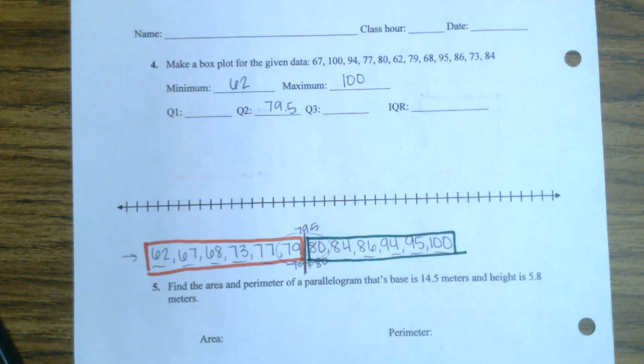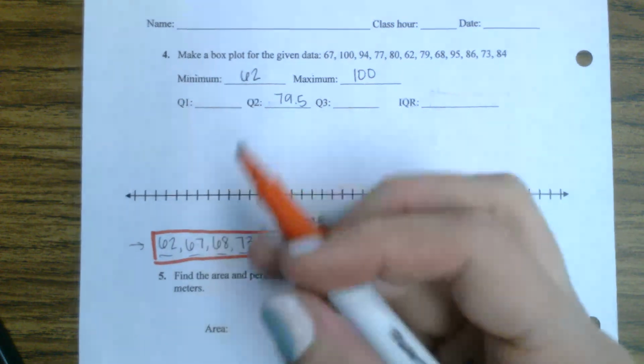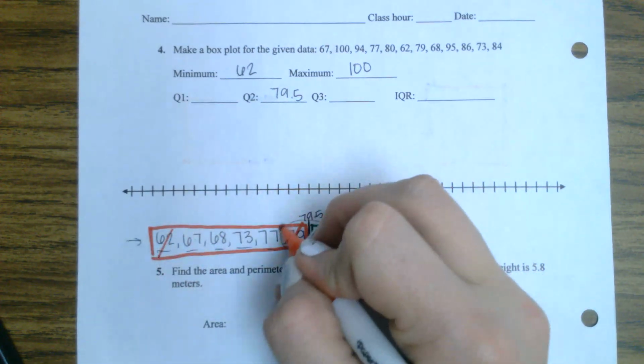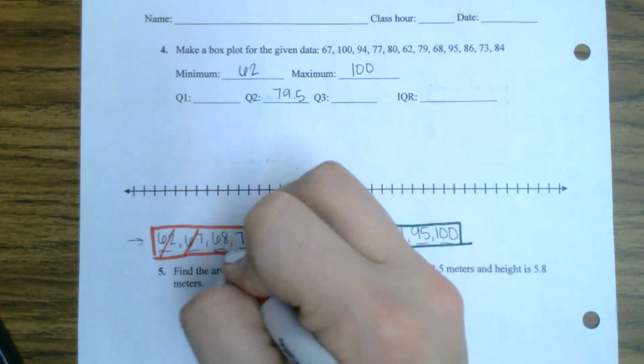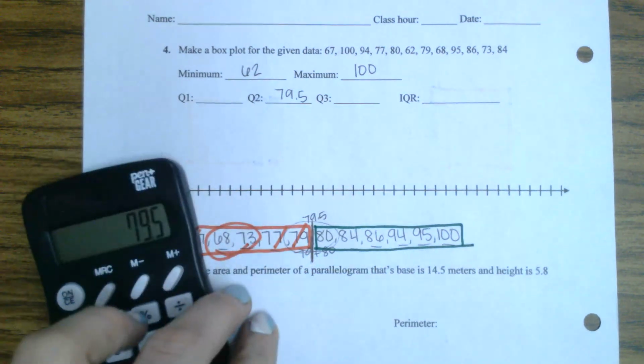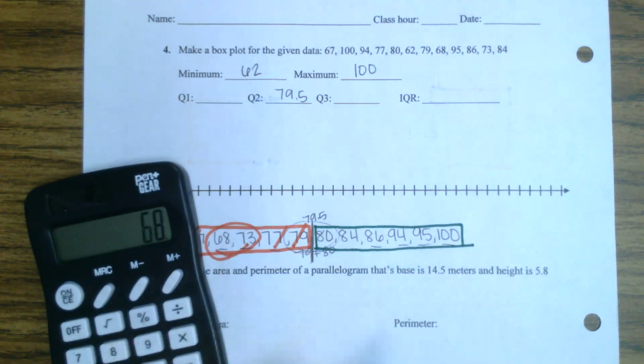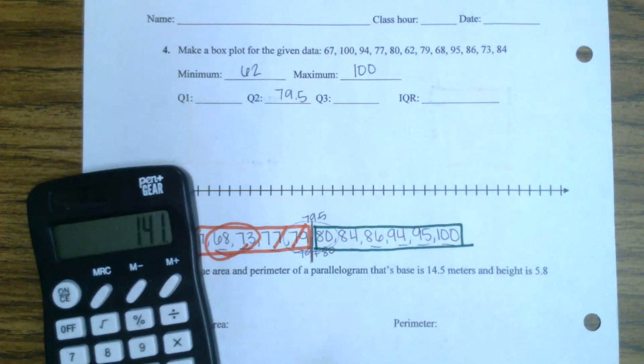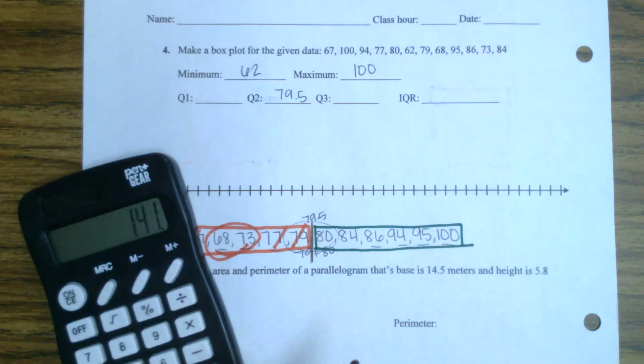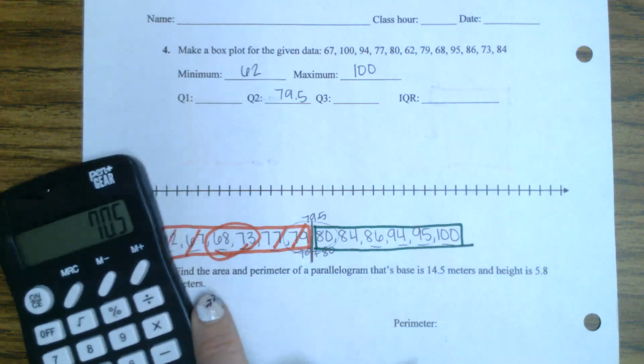Okay, middles. Lower half, 1 on each end until I find the middle. I have 2. 68 plus 73 is 141 divided by 2, 70 and a half.